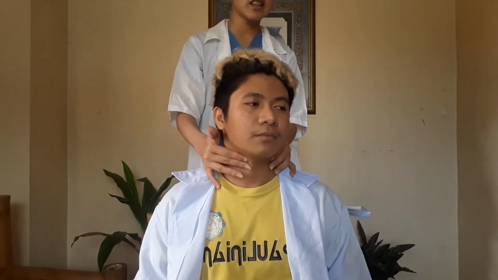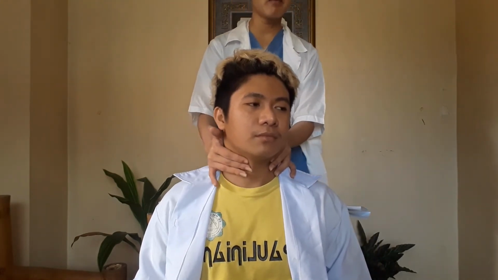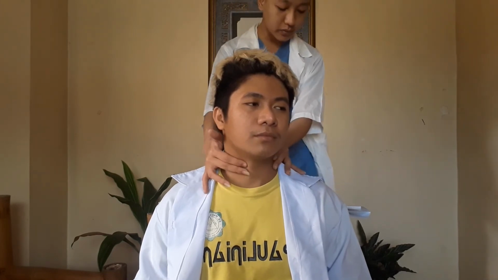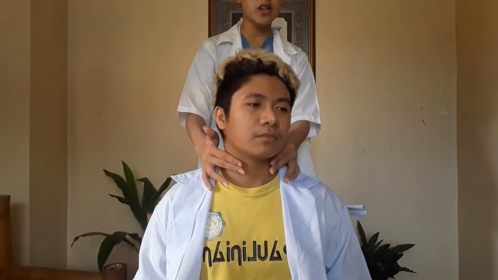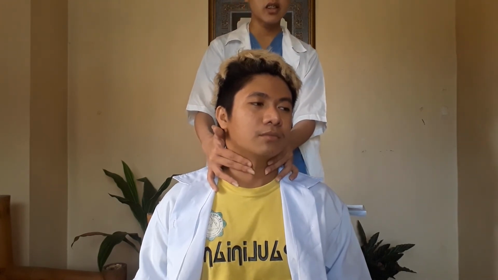Light pressure only, using the palpation method. Next, ask the patient to swallow. Okay, sir, swallow. So when the patient swallows, you feel the thyroid rising up under your finger pads.